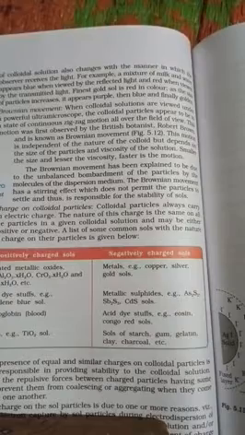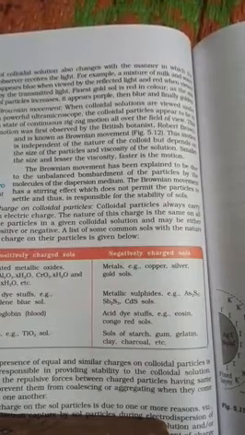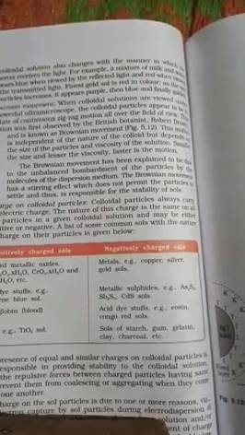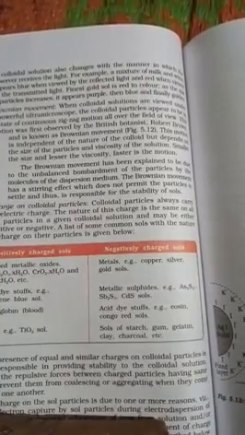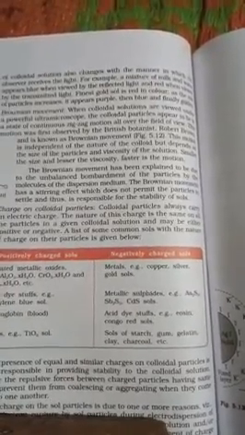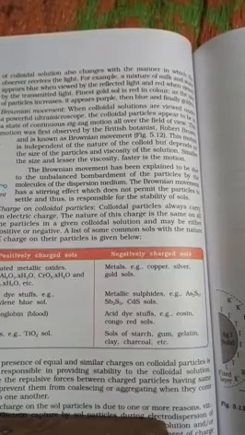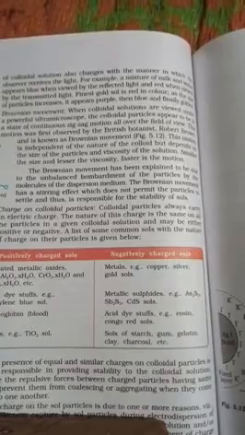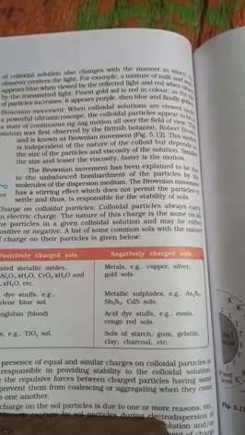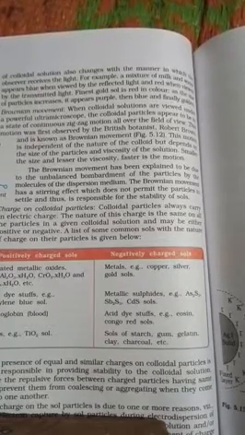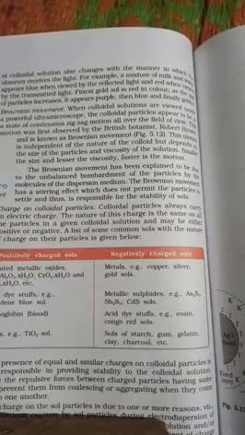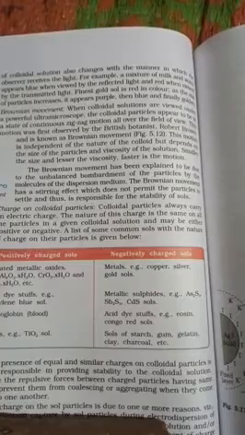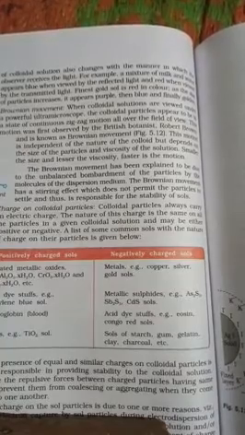The Brownian movement has a stirring effect, which does not permit the particle to settle. So the stability of the colloid is due to the Brownian movement. This question was asked in the board examination: which factor is responsible for the stability of the colloids? Your answer is Brownian movement.